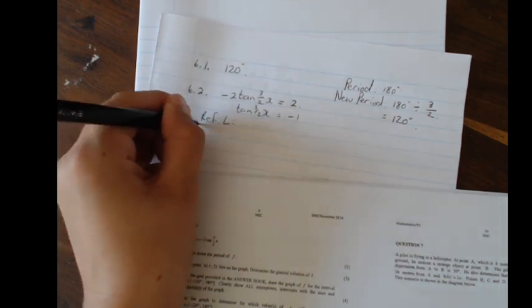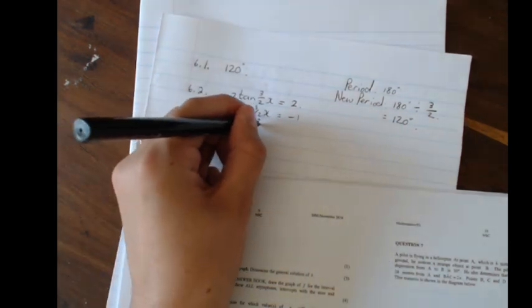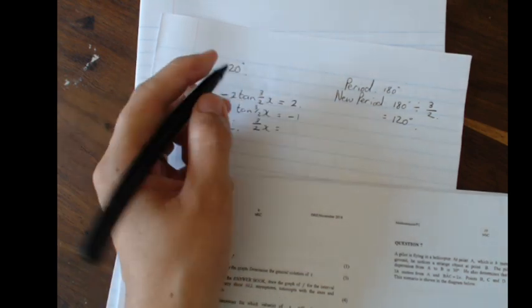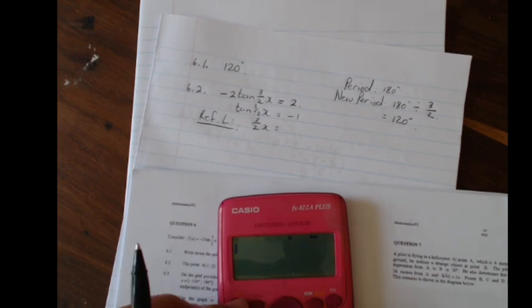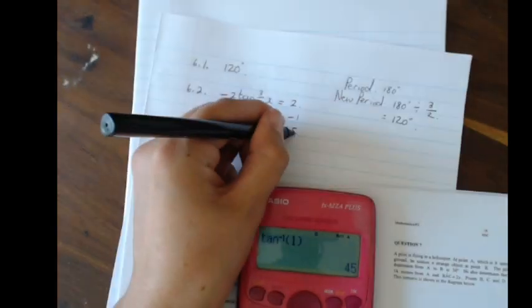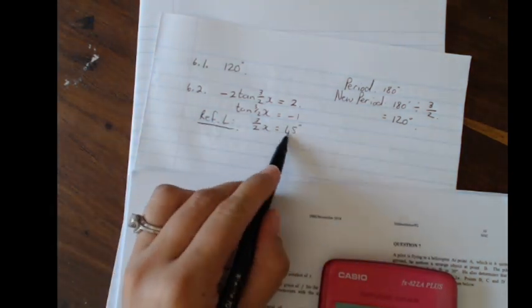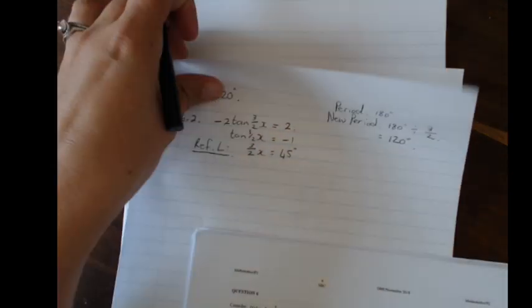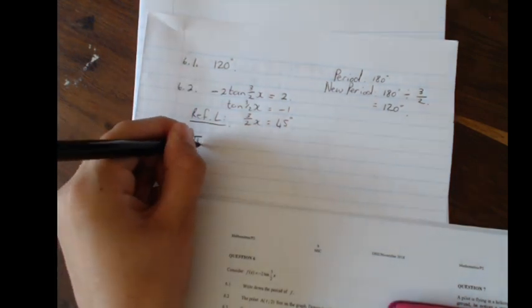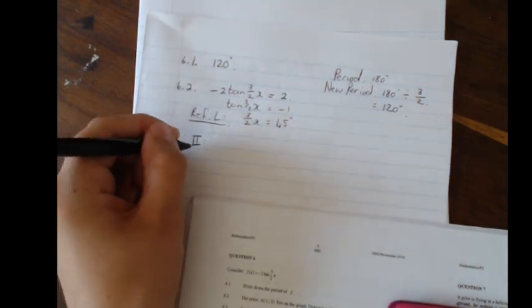I get my reference angle. As I've said in a few videos before, your reference angle, even if that is negative 1, you're going to use positive: shift tan positive 1 to get your reference angle of 45. And then I place this angle 45 in the quadrants where tan is negative. So the quadrants are 2 and 4.